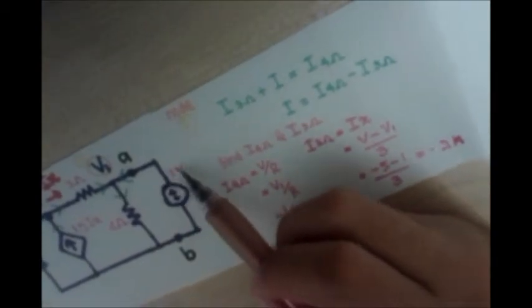RTH is equal to V over I. V we can get from this circuit, which is 1 volt. So 1 over 2.25, we get RTH equal to 0.444 ohms.